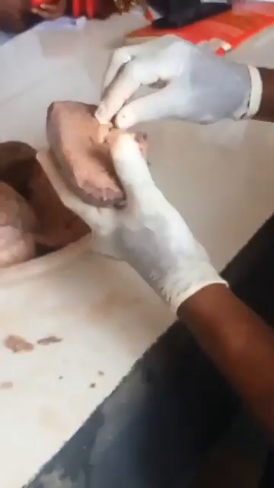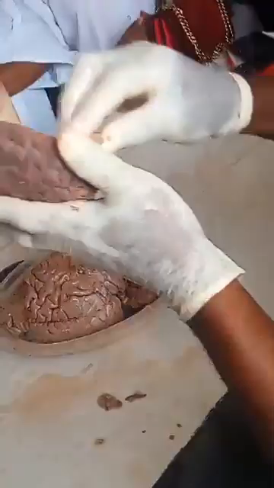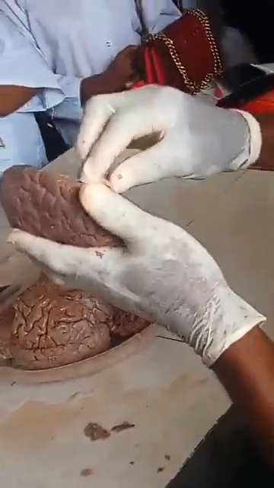Or the first one is better. Okay, that one is better. Now this is the corpus callosum here. You can see the fibers.